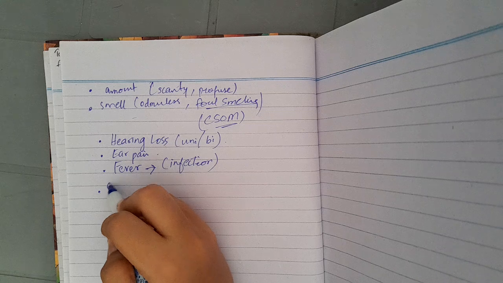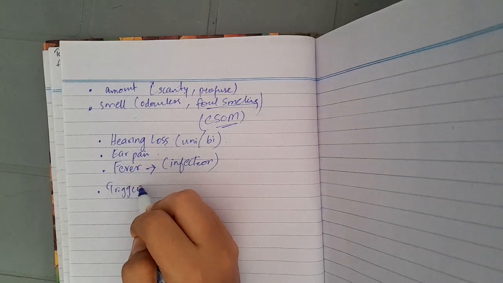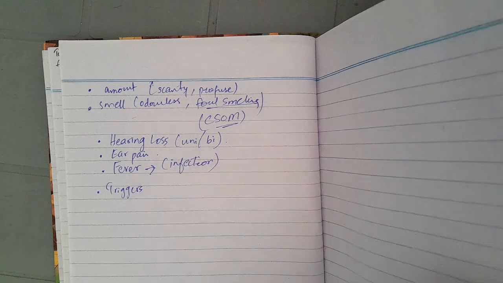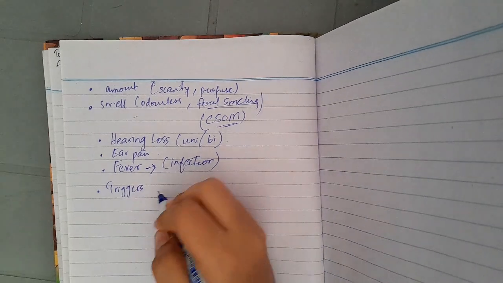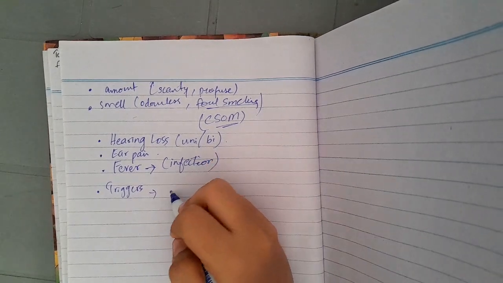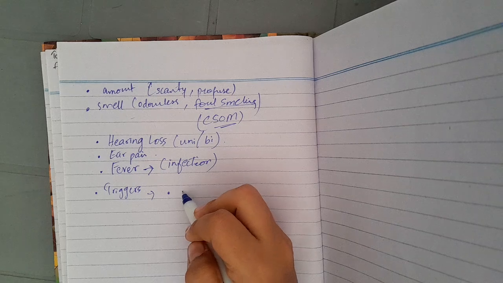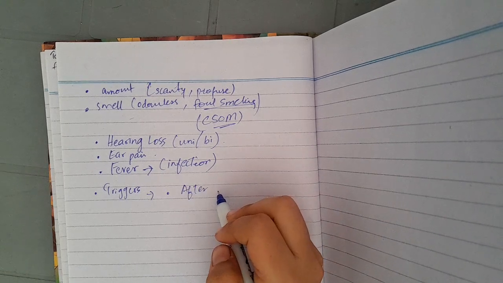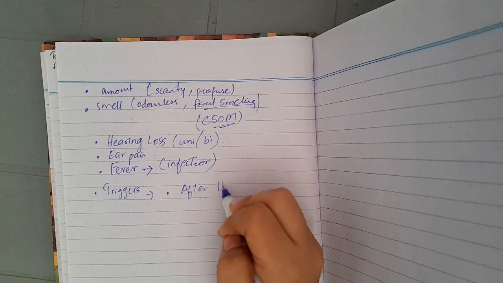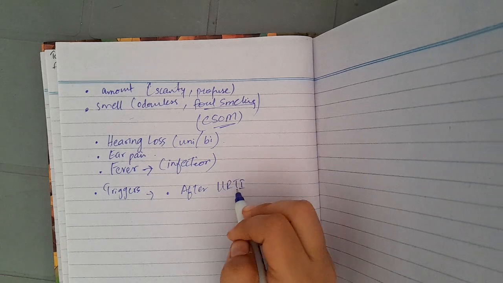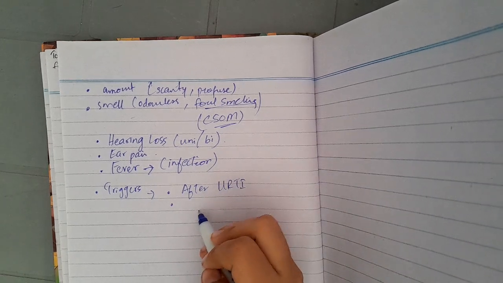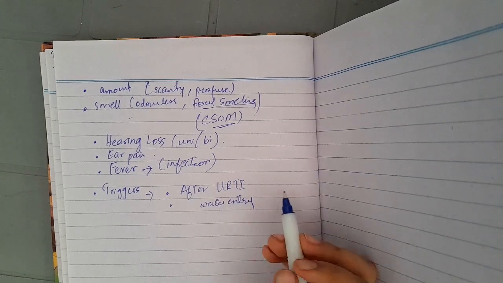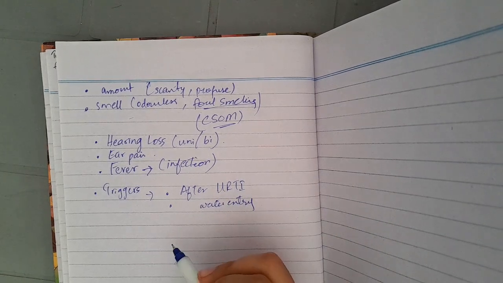You will also ask about the triggers of ear discharge. That can also be an aggravating factor. The triggers which you're gonna ask is that, does the ear discharge happen after an acute respiratory tract infection, or after an upper respiratory tract infection? Next, you're gonna ask after water entry, like in bathing or washing your hair or going swimming.